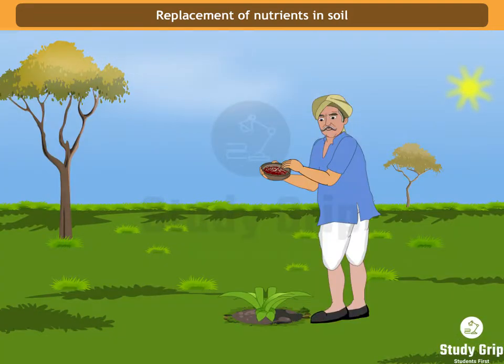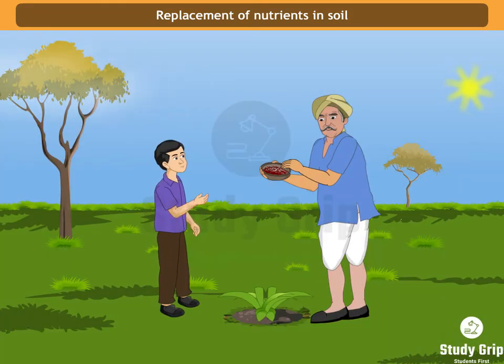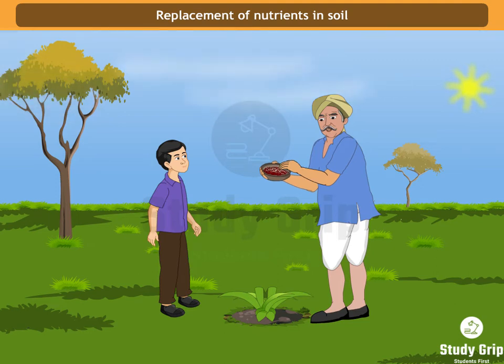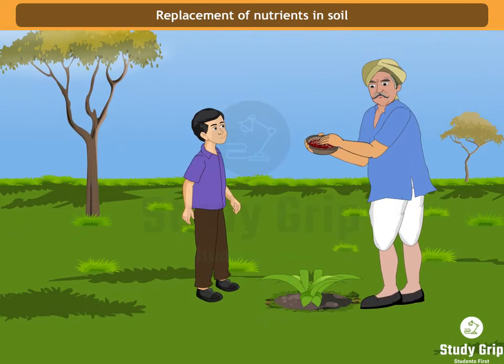Replacement of nutrients in soil. Good evening, Grandpa. What are you doing? Good evening, dear. Here I am adding fertilizers to the soil.